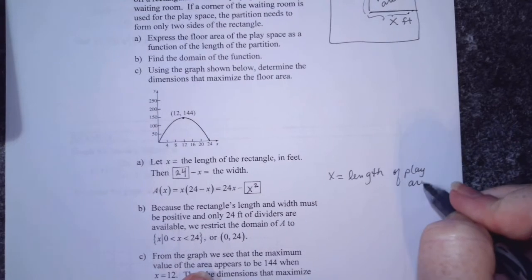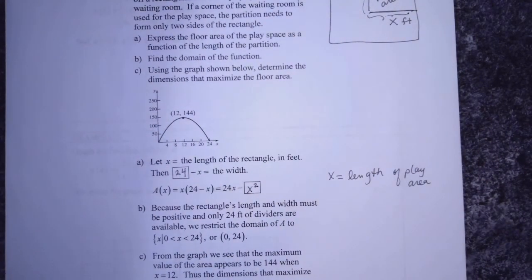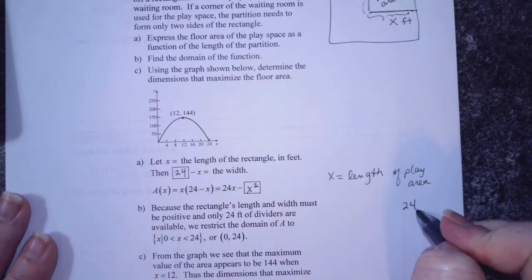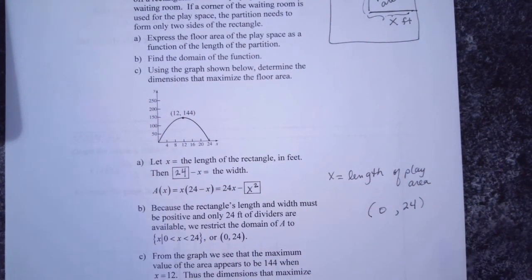So what can x not be less than? It would have to be less than 24 for sure, because that's all the partition feet that we have. So we know that it's going to have to be less than 24. Good. And it's going to have to be bigger than 0, because we can't have a negative number of feet for our play area. So the restricted domain, or the domain that's relative to the application problem at hand, would just be between 0 and 24.